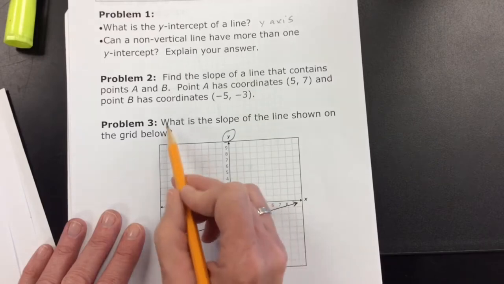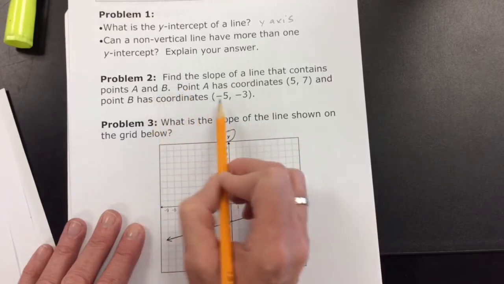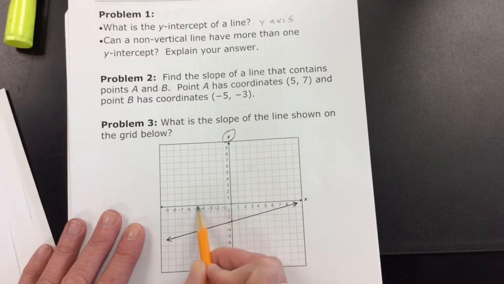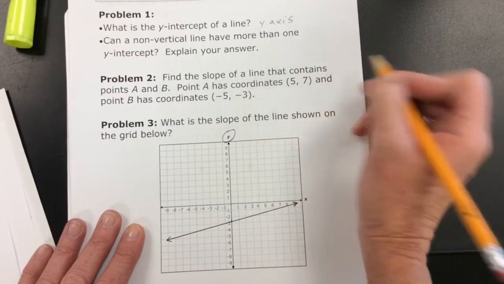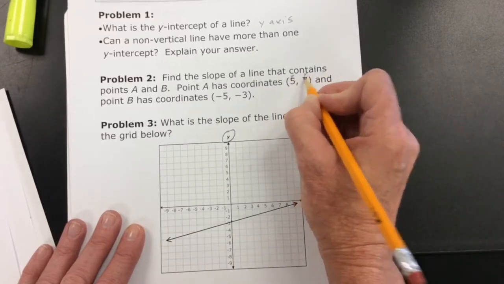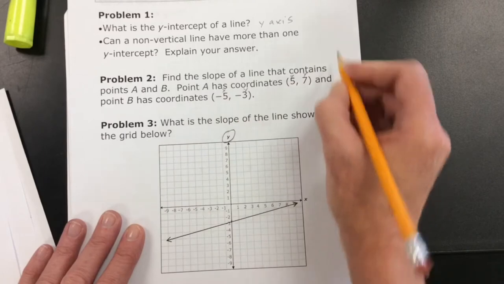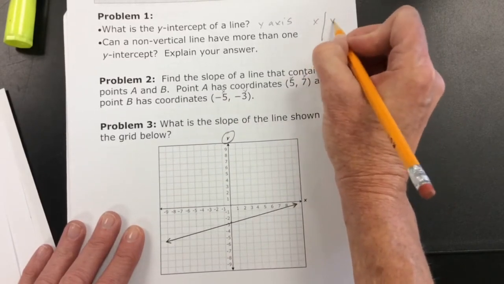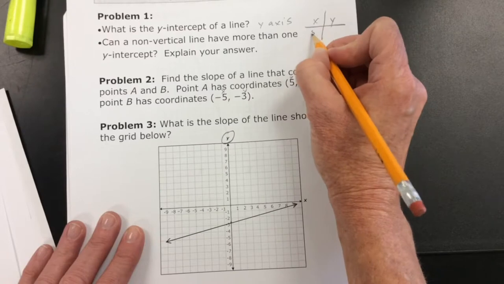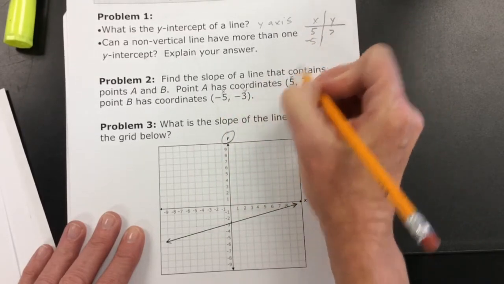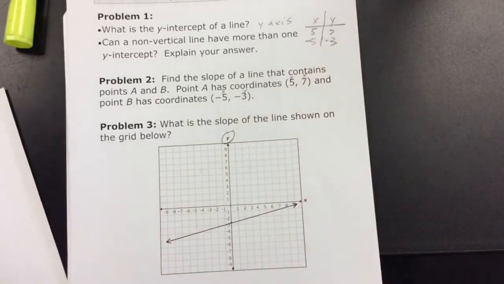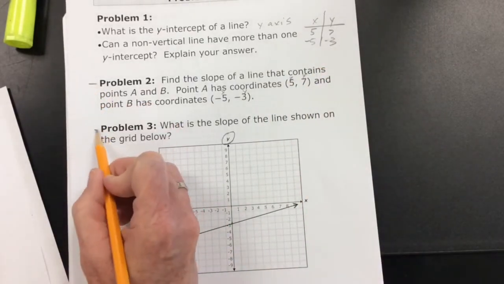That's not on this. What does the slope of the line show below? Let's see if this one's on here. It's going to go over 5 and down 3. 1, 2, 3. Okay? Well, it's not on here. This is a different problem, so let's just make a table for this. So we know this is x, this is y, this is x, this is y. So let's make our table. We have a 5 and a 7, and we have a negative 5 and a negative 3. So now we can find the slope. Oh, I see. There's 2 problems here. So problem 1, problem 2.